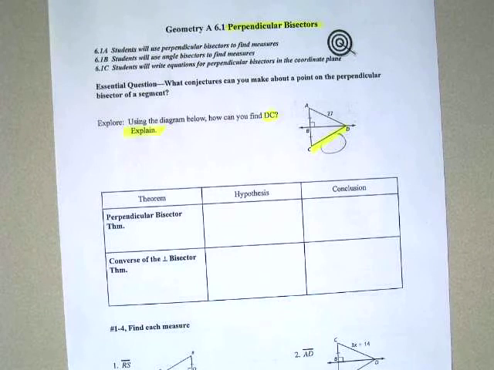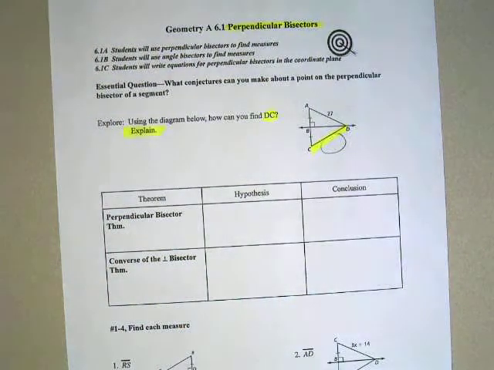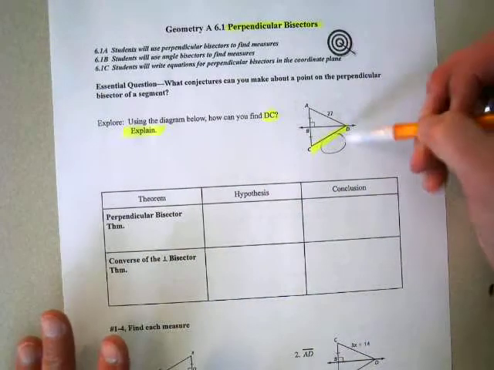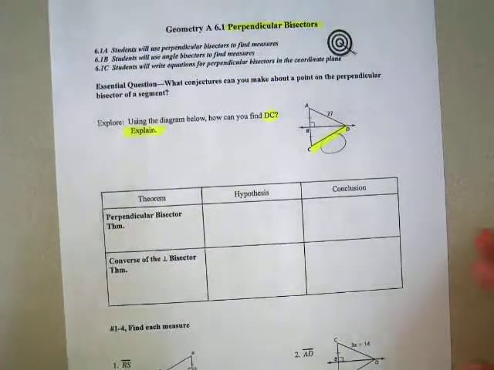Okay, ready? So remember, in geometry, the whole real concept behind geometry is to try to prove what you know so somebody can't come and argue the opposite way. So you're trying to nail down that yes, this is 27 because of something, not just because that's the only number we have. So how do I know that these two pieces are going to be equal?